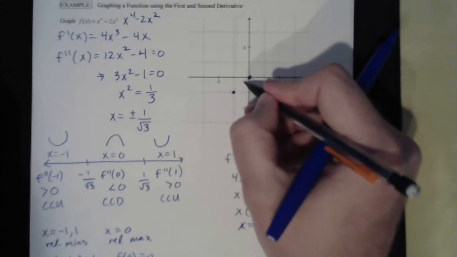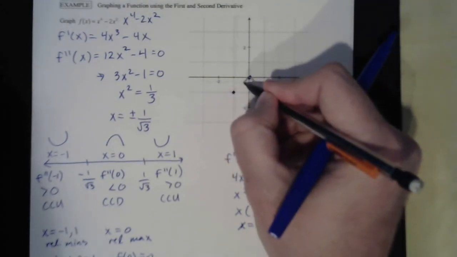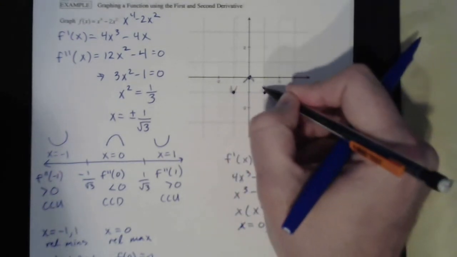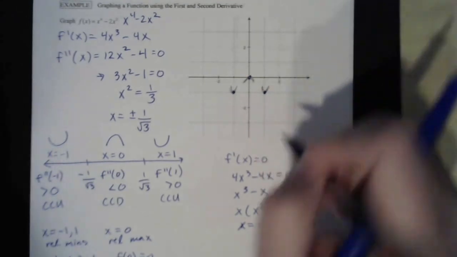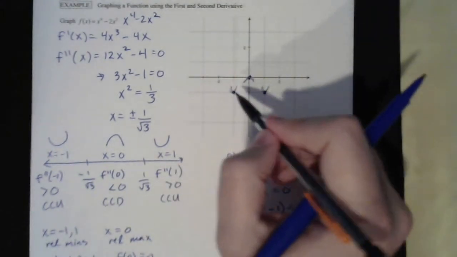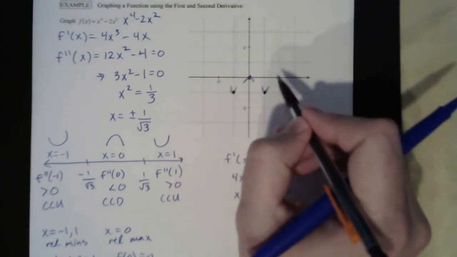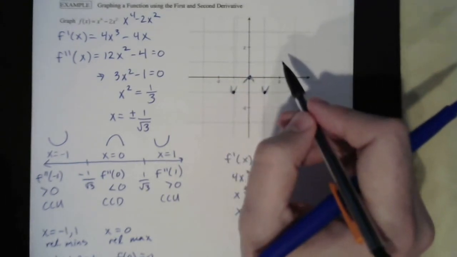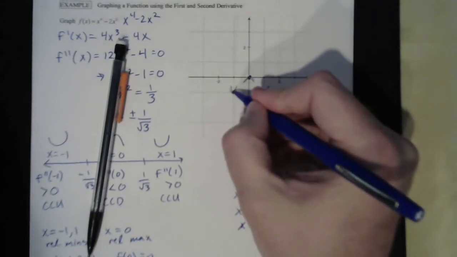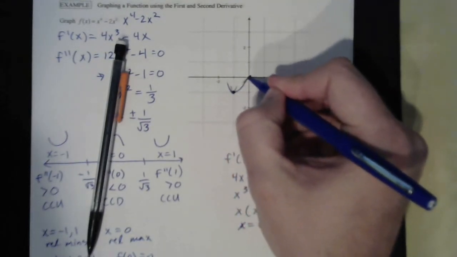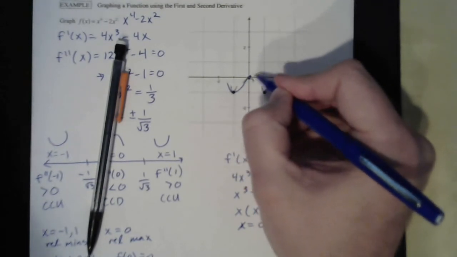I realize you can't really see that on my graph, so I'll make it a little darker. This gives me an idea of how these need to connect. So my graph is going to loop down, then loop up, and it's got to curve back.